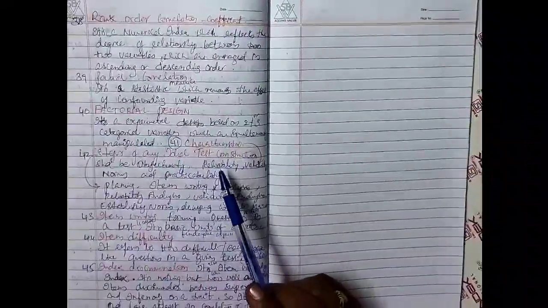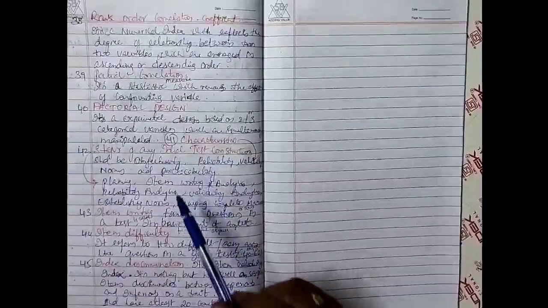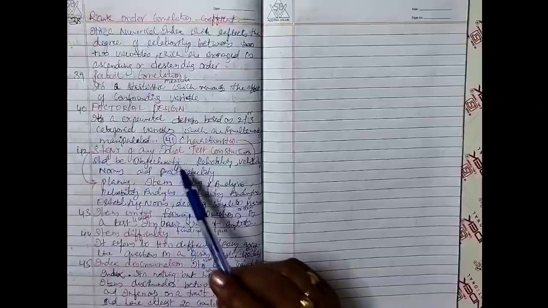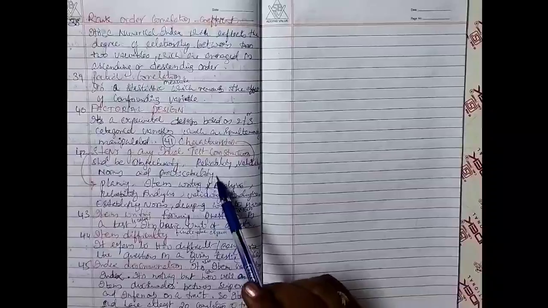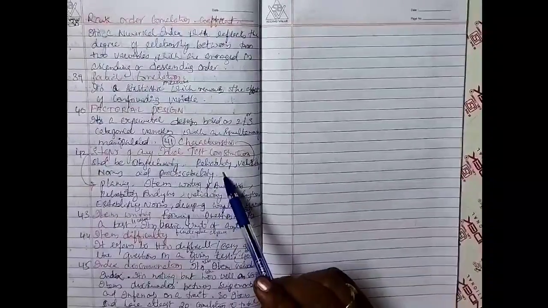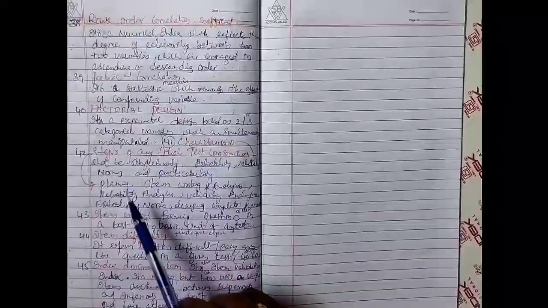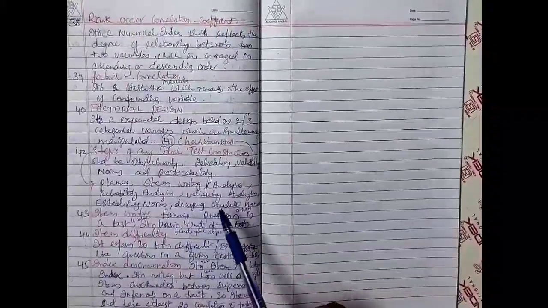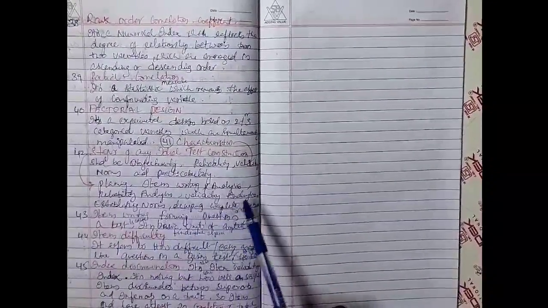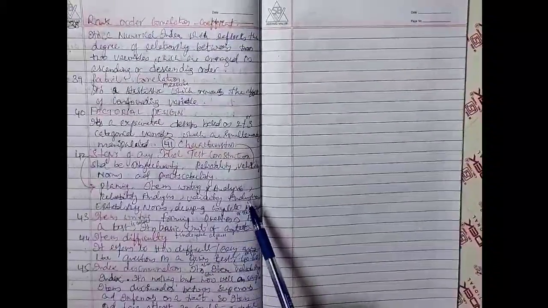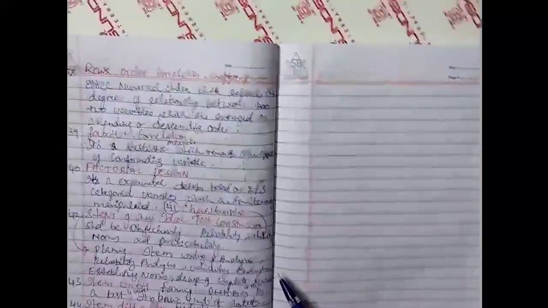Characteristics of a test. To be called an ideal test, it should meet some objectives, that is, some parameters. They can be objectivity, reliability, validity, norms and practicability. All these five are essential aspects of test construction. Steps in test construction. They can be planning, item writing, item analysis, reliability analysis, validity analysis, establishing norms, developing a complete manual of the test.